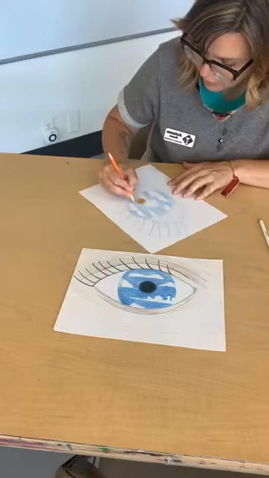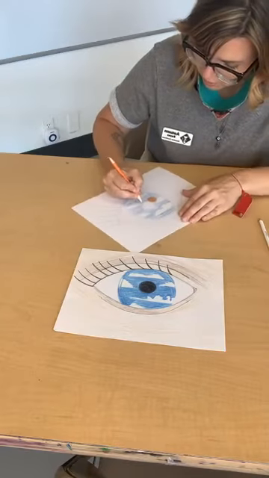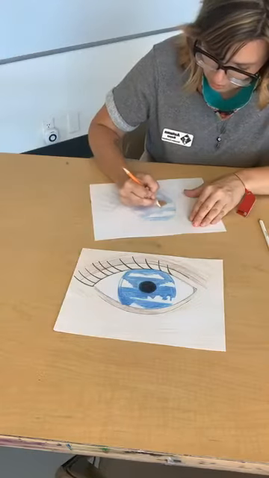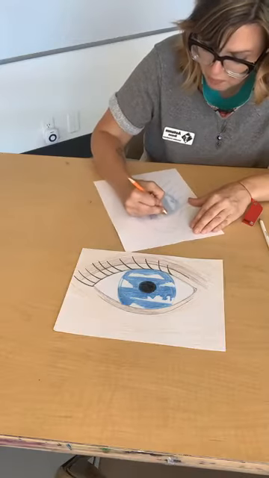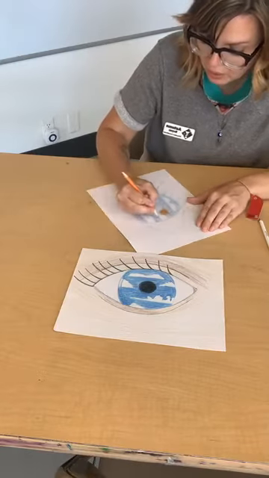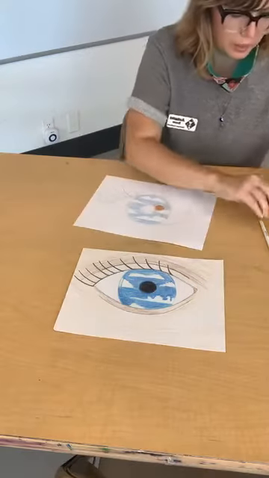We could do some sun rays coming off of it if we want to. Like I said, it's supposed to be subconscious, so you could really do whatever you wanted with this.